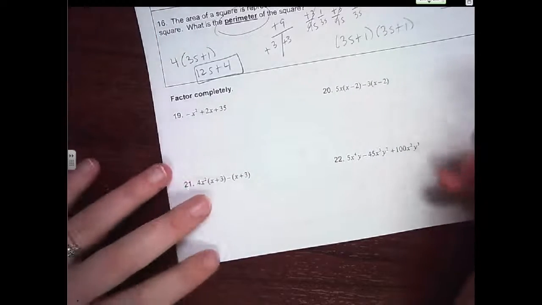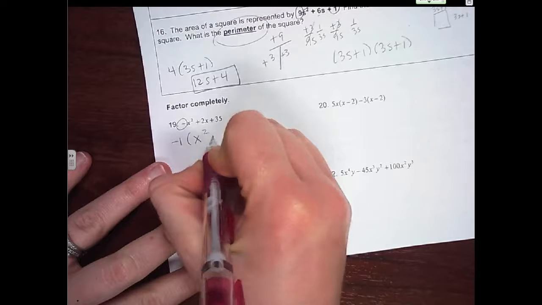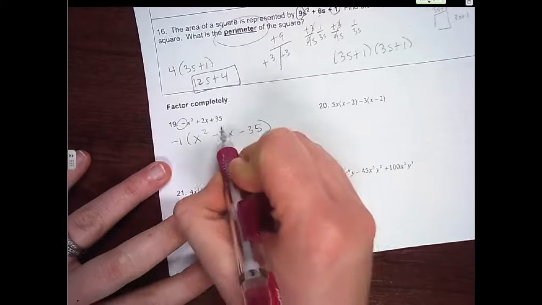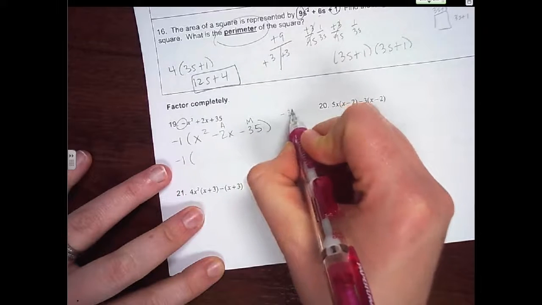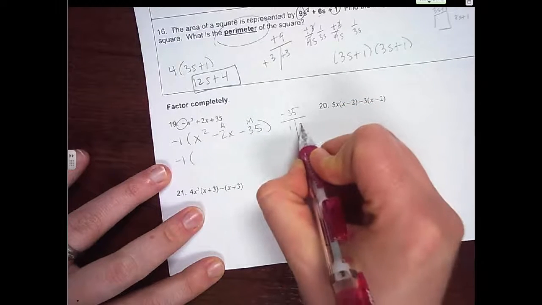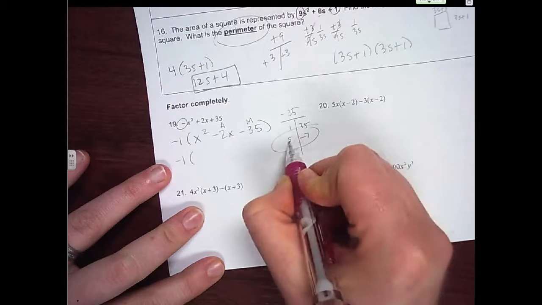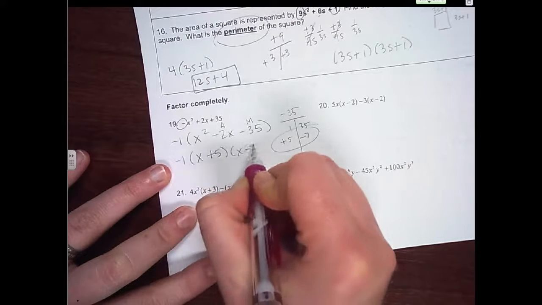It's not super terrible. Number 19, take out a GCF of negative 1. Remember, if it leaves with a negative, take that out. Then I've got a trinomial here. So what adds to give me this and multiplies to give me this? I'll do my factor chart. So 1 and 35, 5 and 7, negative 7, positive 5. So x plus 5, x minus 7.